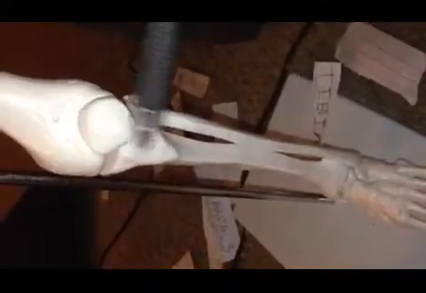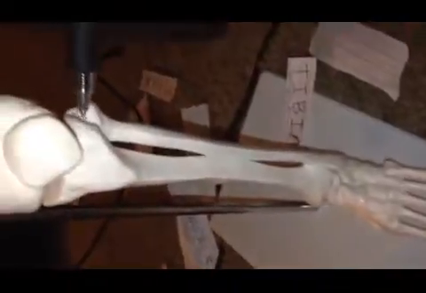And then we have the patella here. Next we have the tibia, which is the bigger of the two leg bones, and we have the medial condyle, which is here. We have the lateral condyle, which is here.